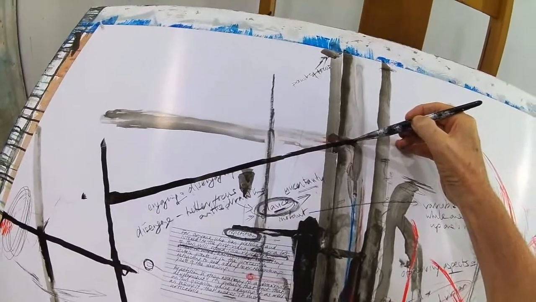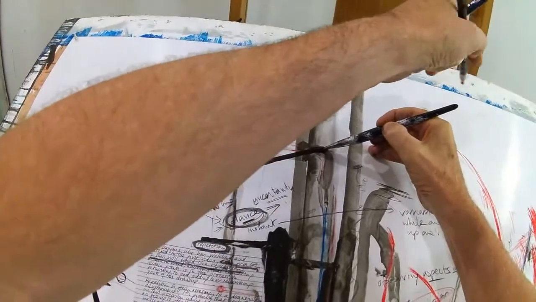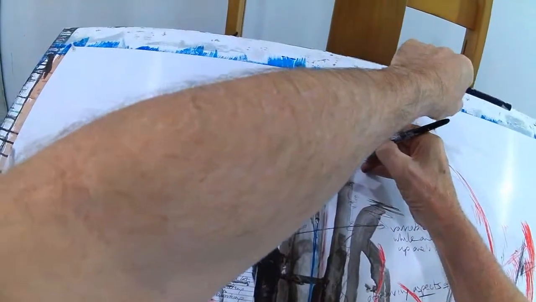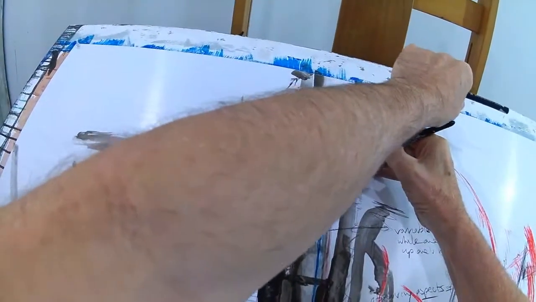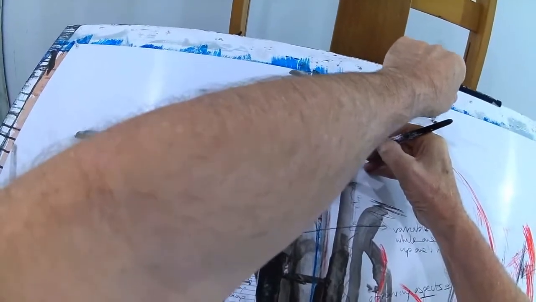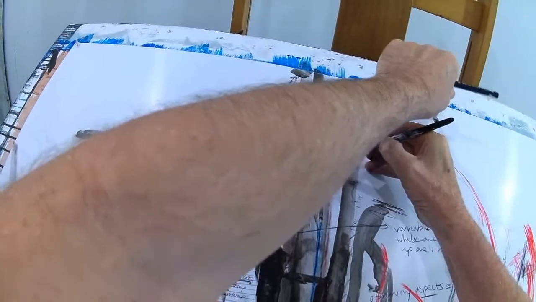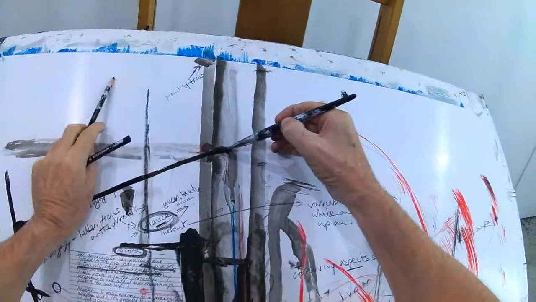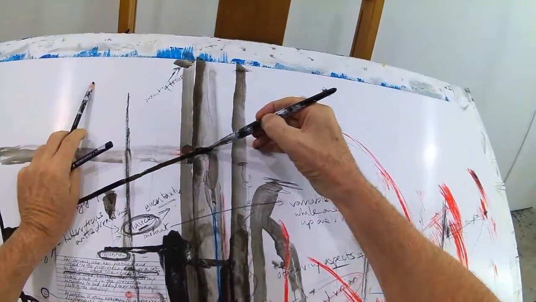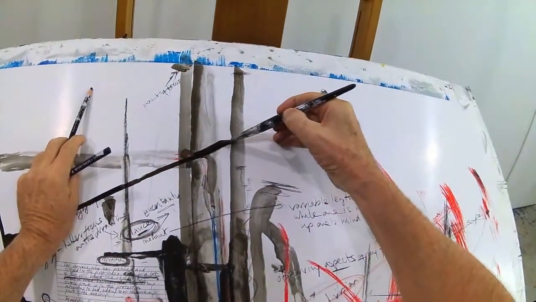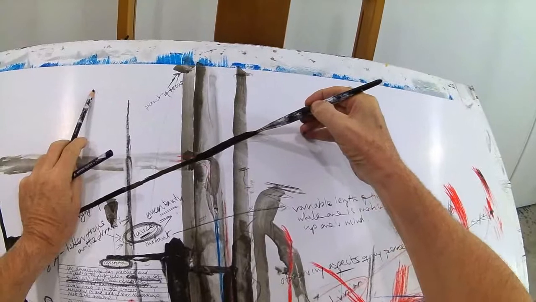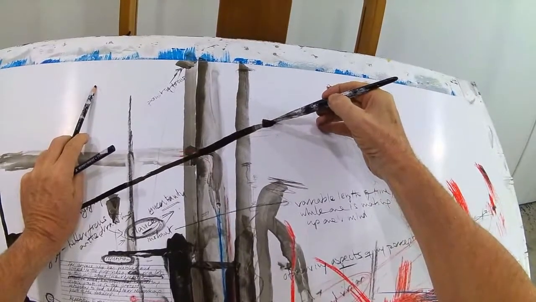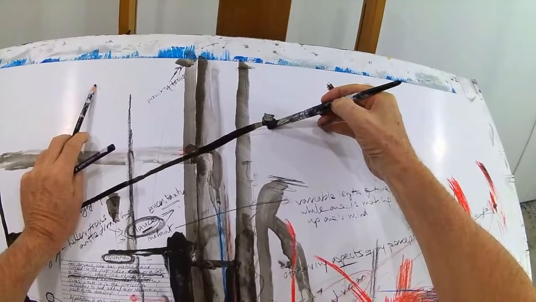I'm trying to reach the top of it, which is here. But of course I never will. Here's the brush itself, the bristles of the brush.